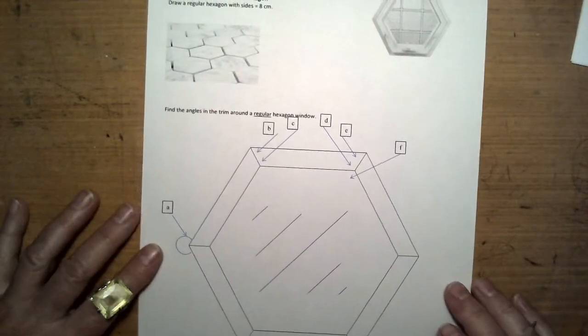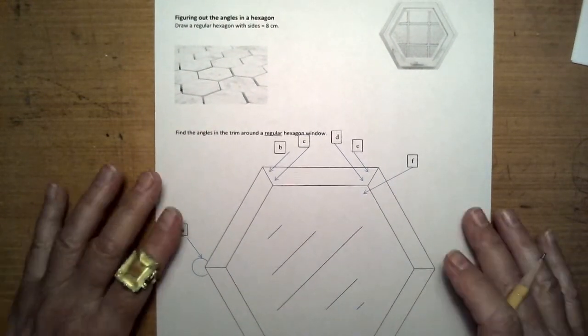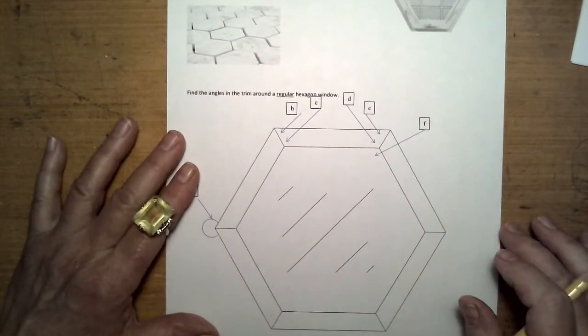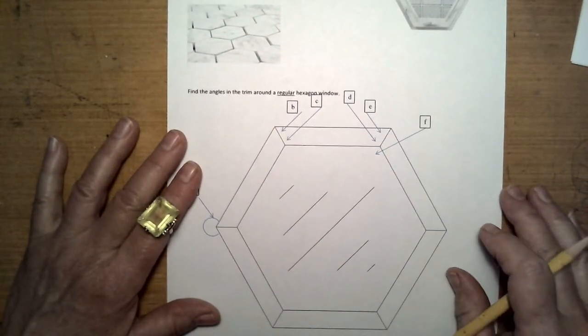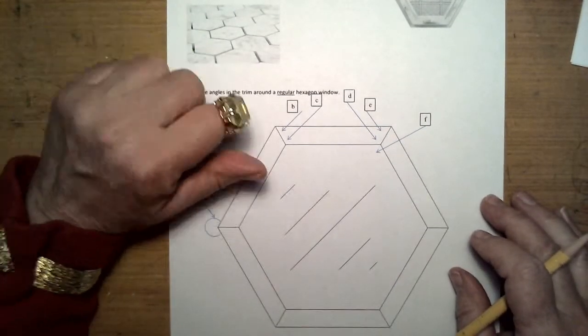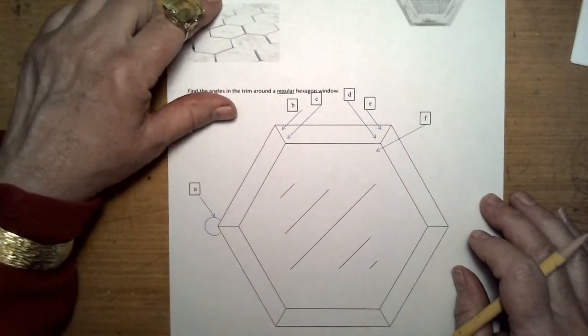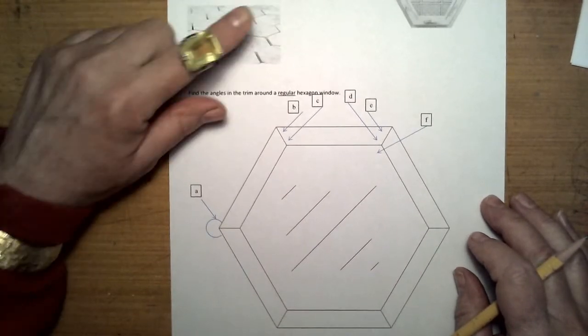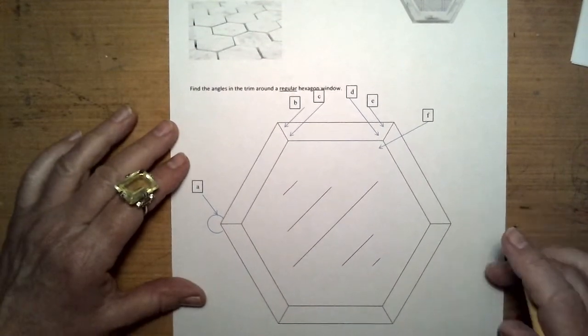This is still section 3.2. Let's take a look at this diagram of a hexagon. And this little project here is figuring out the angles in a hexagon. It says draw a regular hexagon with sides 8 centimeters each.